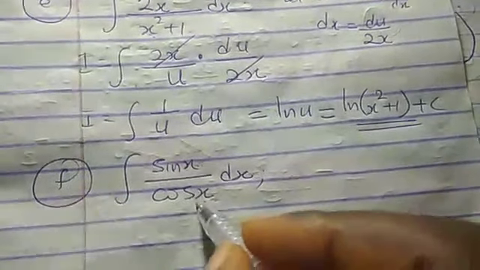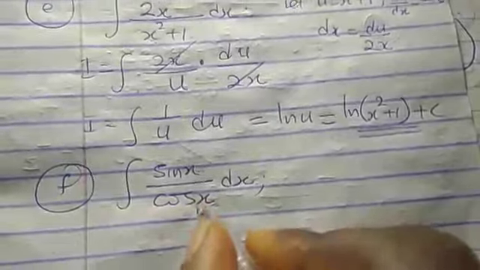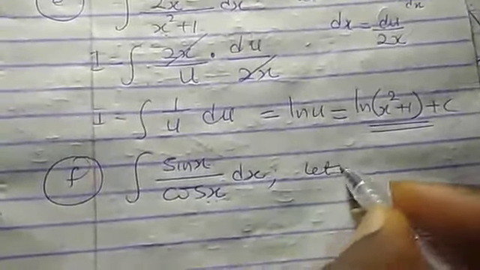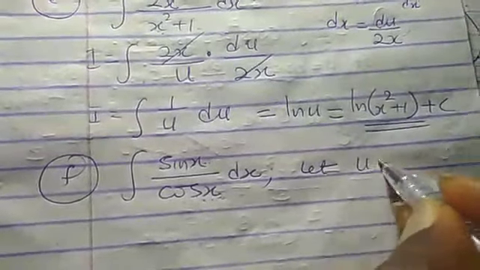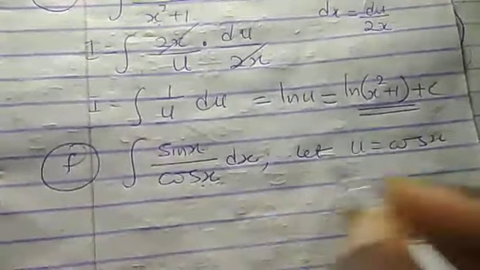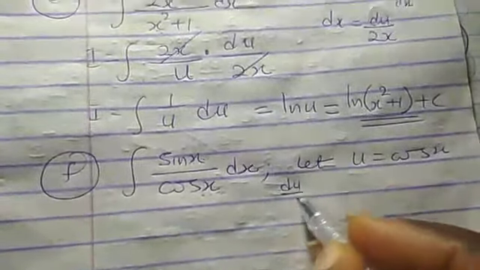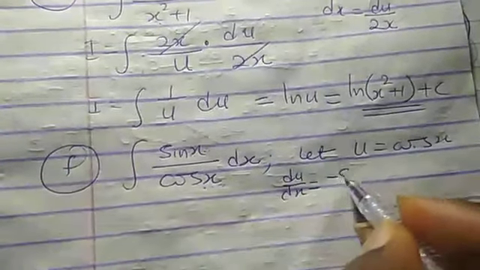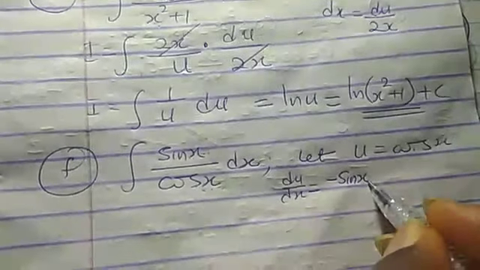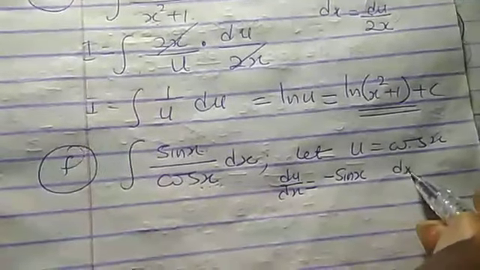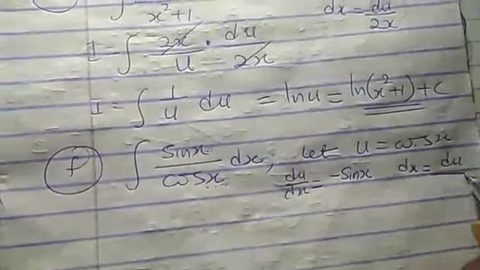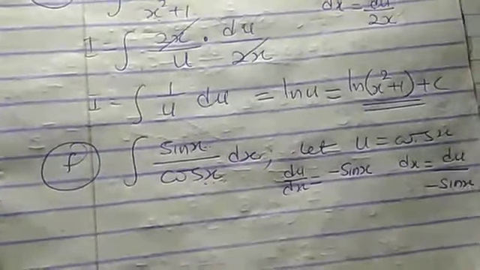So if I differentiate cos x, I will get sine out. In that case, since I can do that, I will say that let u be that cos x. The next thing is I will differentiate, du dx. If I differentiate this cos x, I will have minus sin x. The next thing is I will make dx the subject of the formula, so that I will have du over minus sin x.